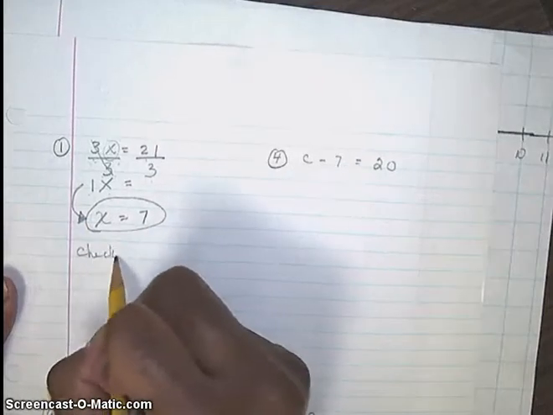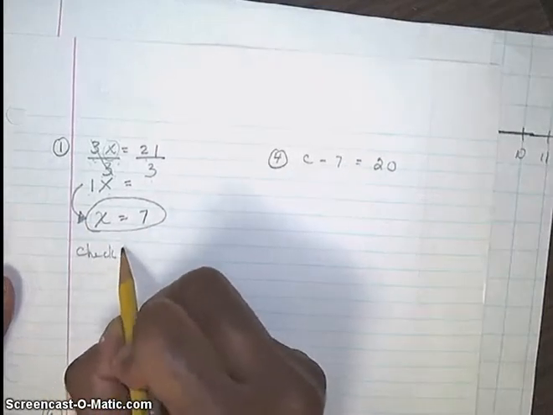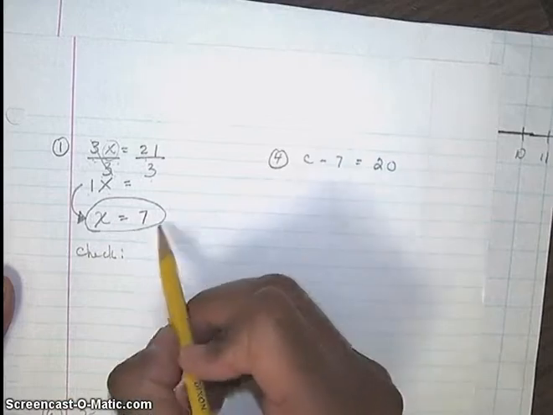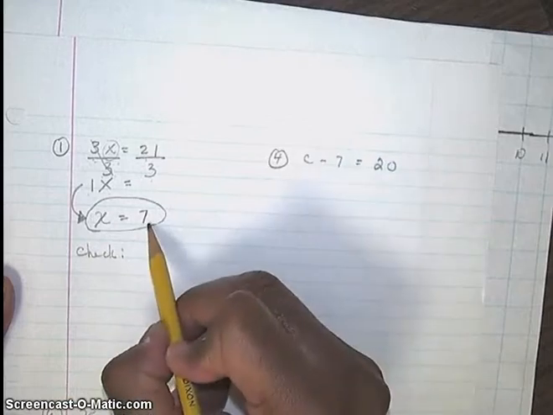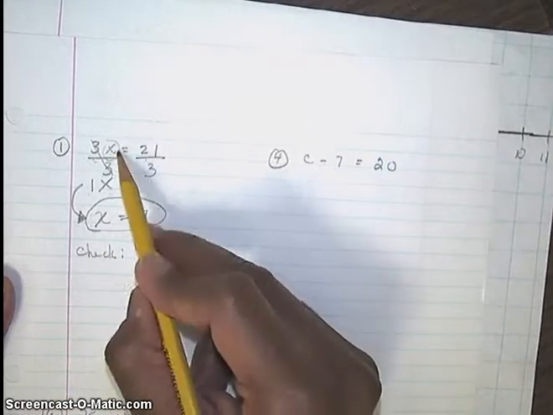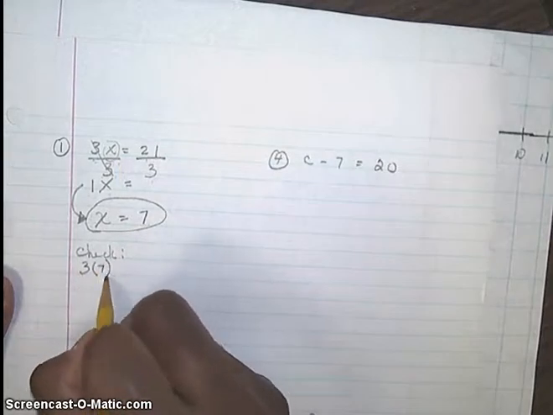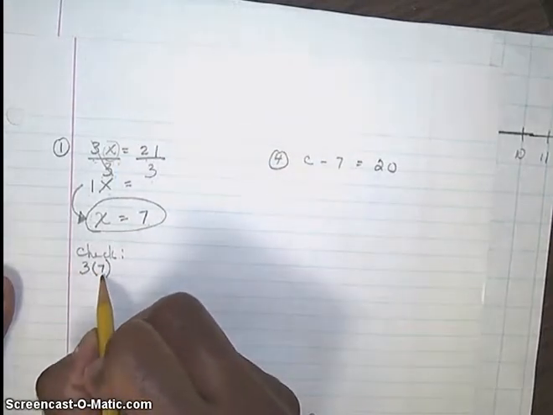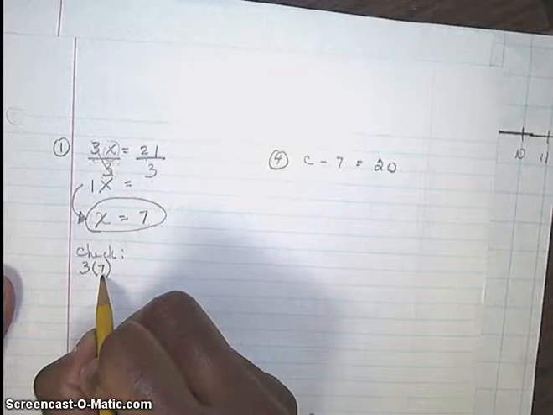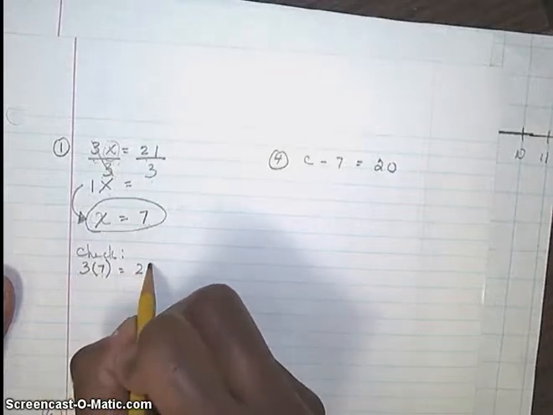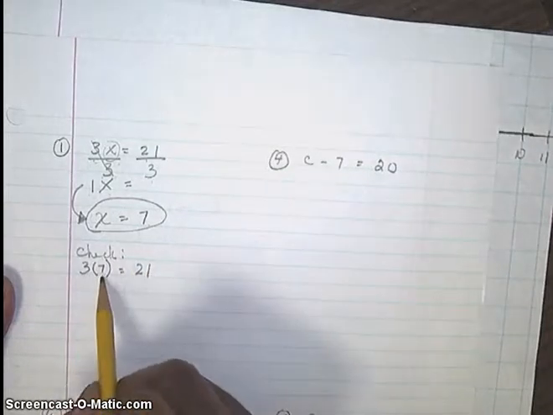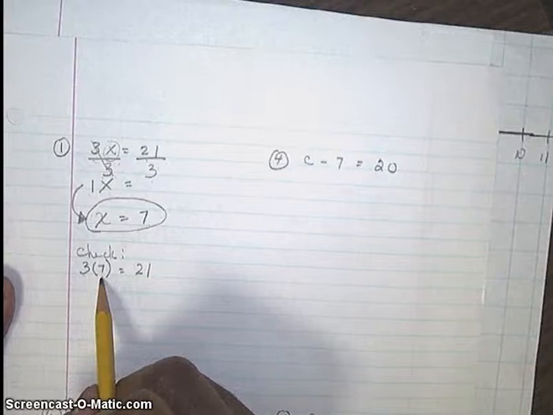The final thing that I need you to do is to check your work. To check your work, I want you to substitute the 7 back into the x. So that means this. We're going to have 3 times 7, which represents the x now. We know the value of x is 7, is equal to 21. 3 times 7 is a multiplication fact. 3 times 7 is what?